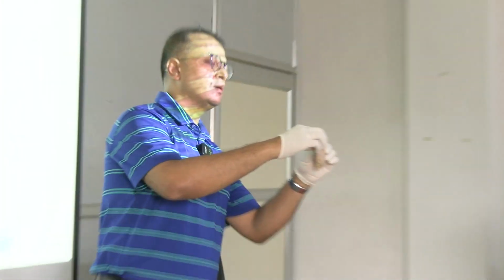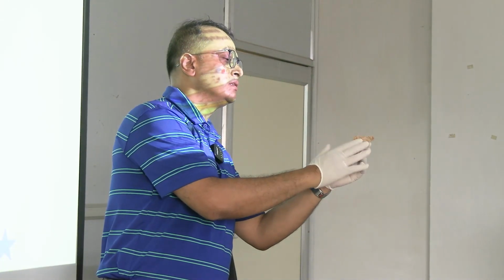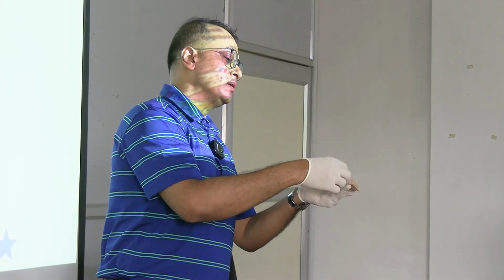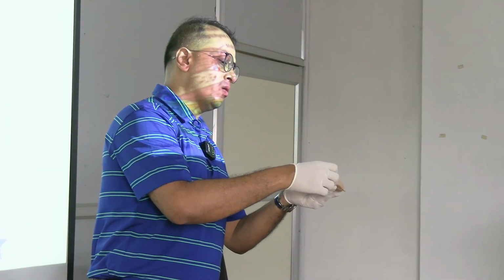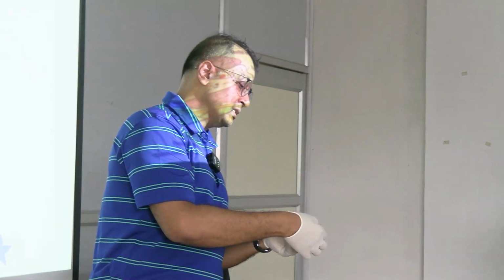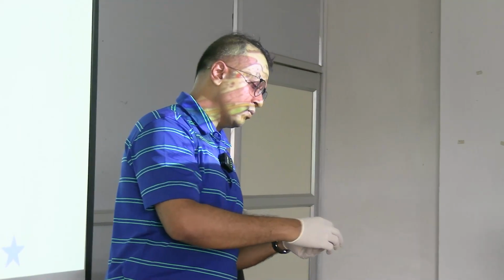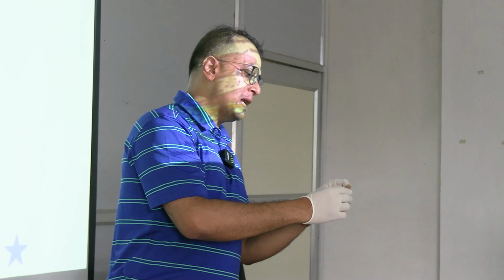So, that means this area is the external side, and this one is the internal side. This side is the superior part or superior border, and this is the apex, which should be pointing down. So, this one should be placed laterally like this.